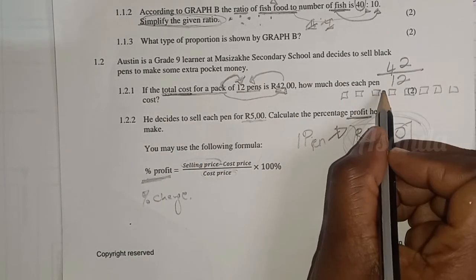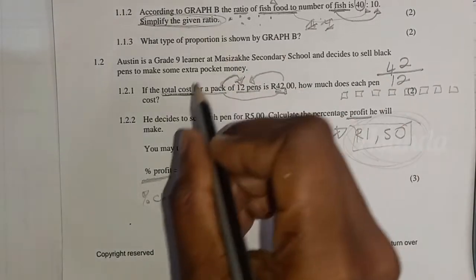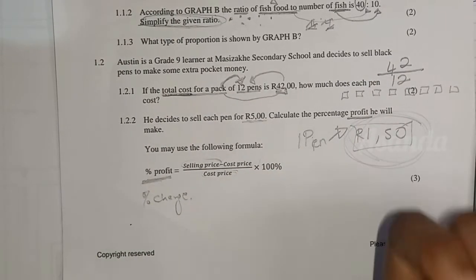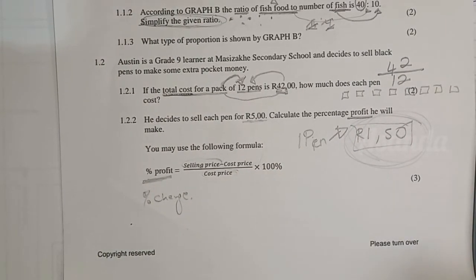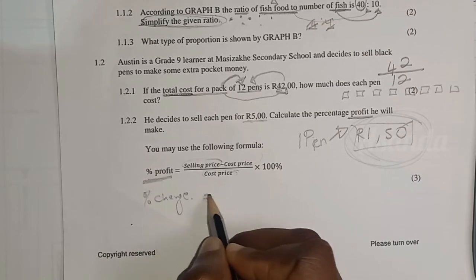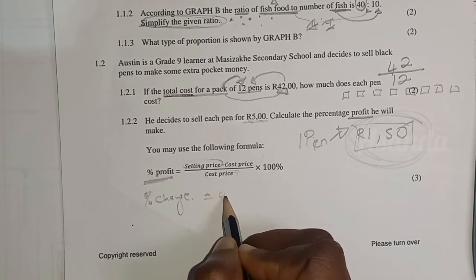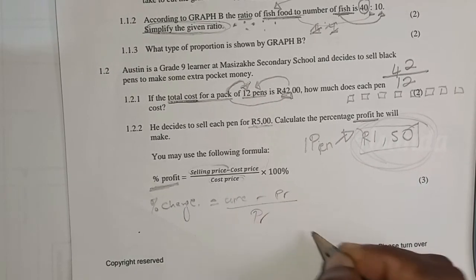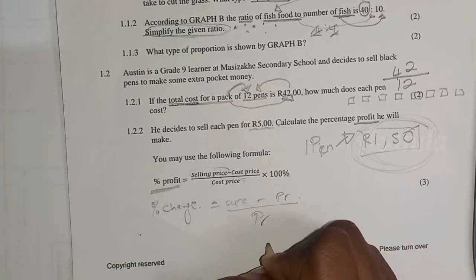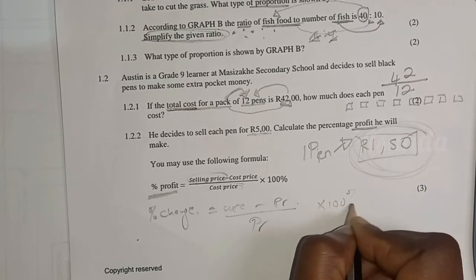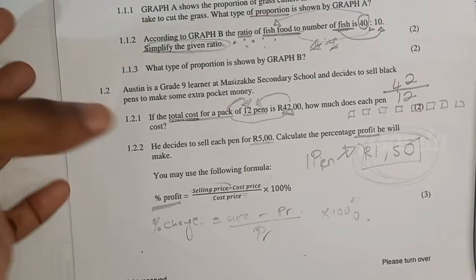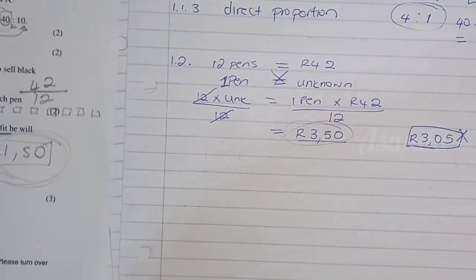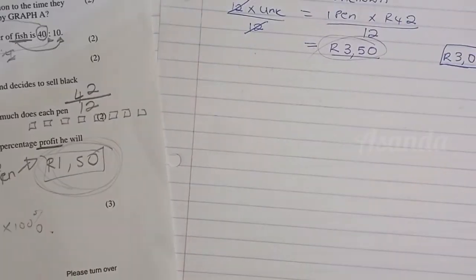So because this pen was 3,50 when he bought it, he changed the money to 5 rand. So they're saying, what is the percentage of the change that he made, right? So the formula says percentage change is equal to current price minus previous price divided by previous price, or current value minus previous value divided by previous value times 100%, right? Okay, so you might have to know the formula because they're no longer given in the question papers. So let's answer this question.